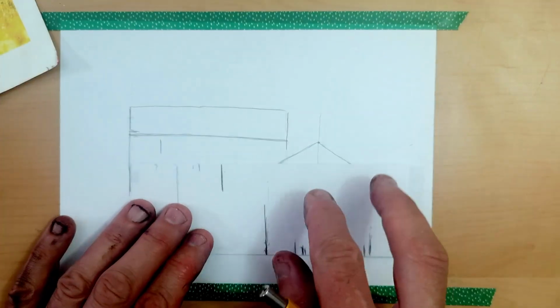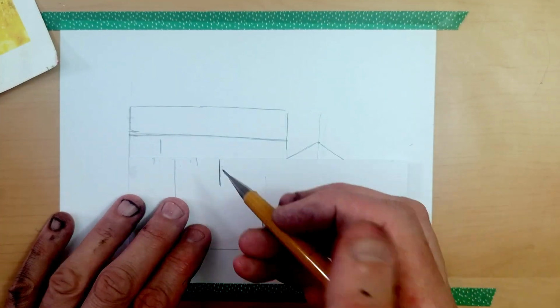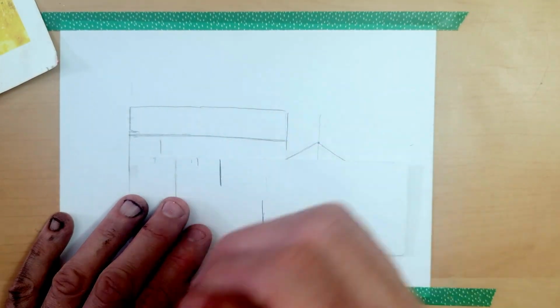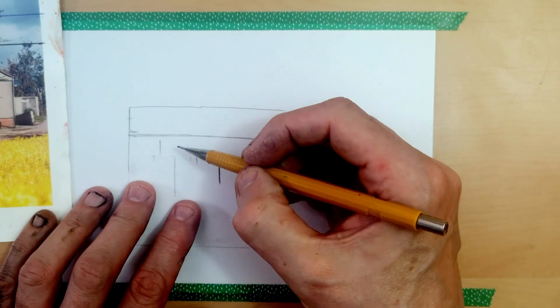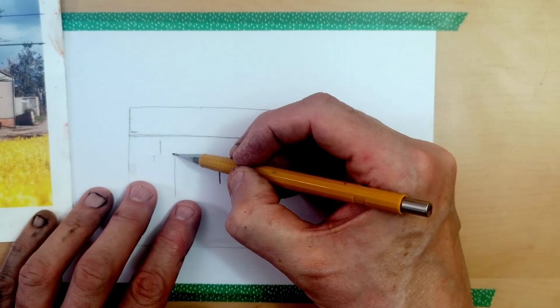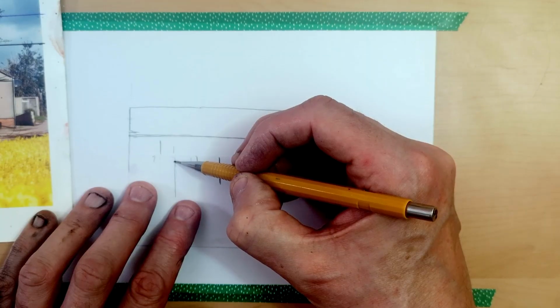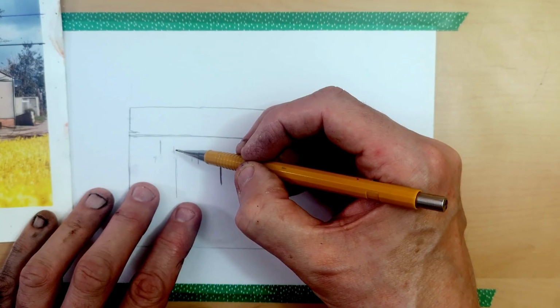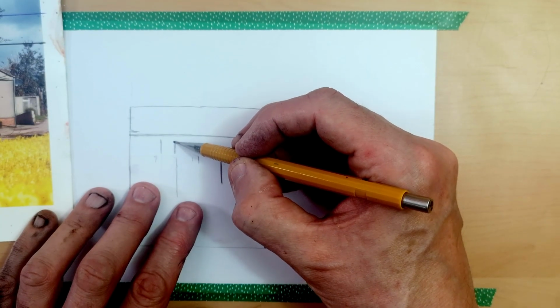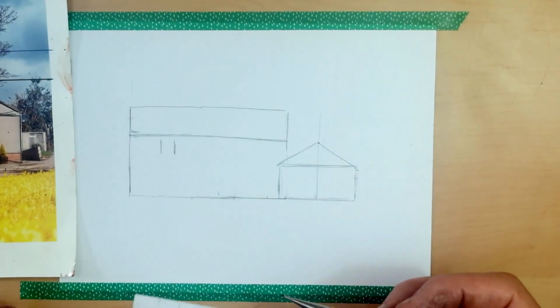So we go back to this. There's our halfway mark. That's about there. So it's roughly about like that.